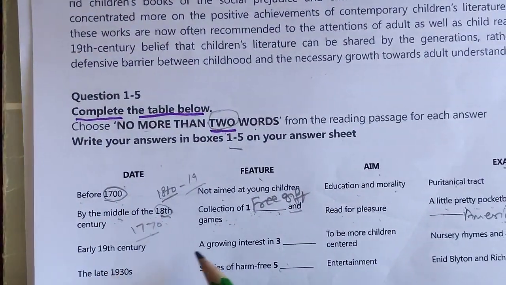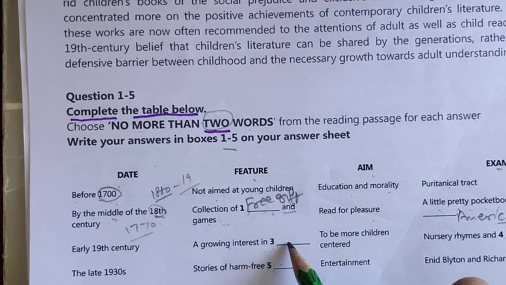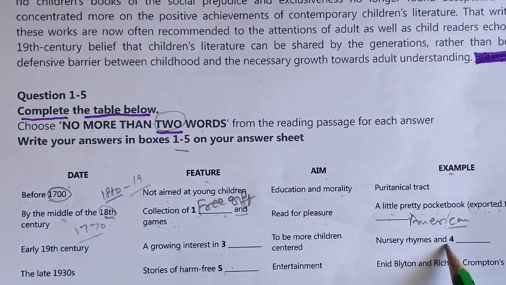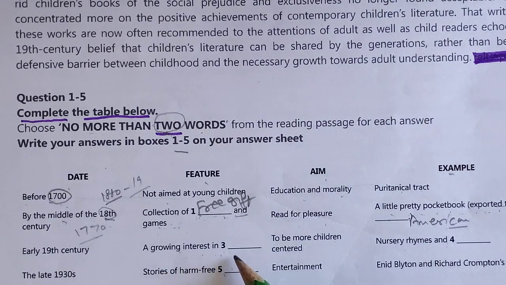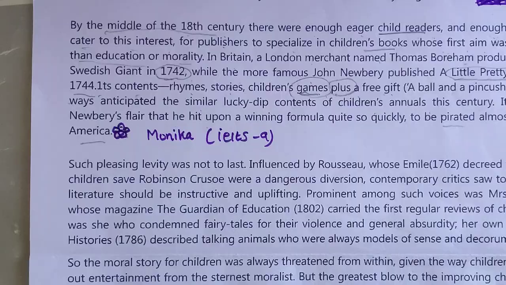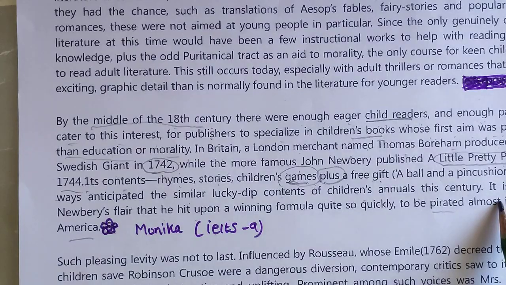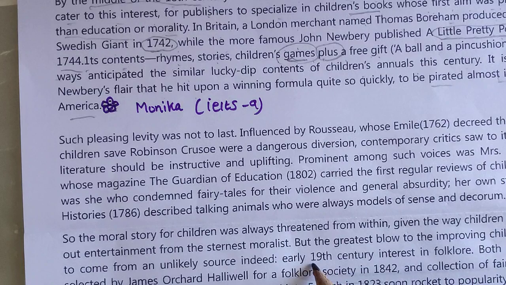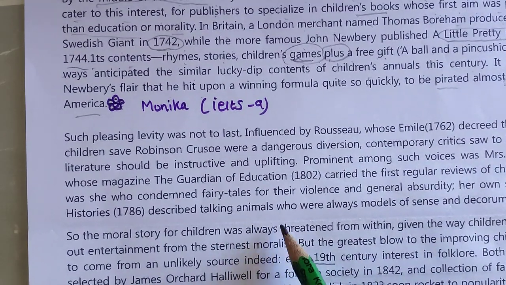Okay, early 19th century, a growing interest in dash, to be more children centered, nursery rhymes and dash. So growing interest in the 19th century, and nursery rhymes. So we will be looking for the 19th century. This paragraph we have done for question number two, and now we are looking for the third question, that is the 19th century in this paragraph. Okay, so let's read it from here.